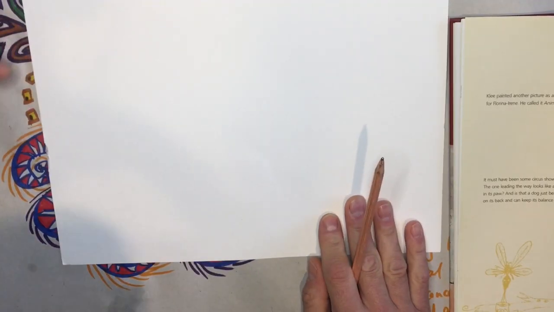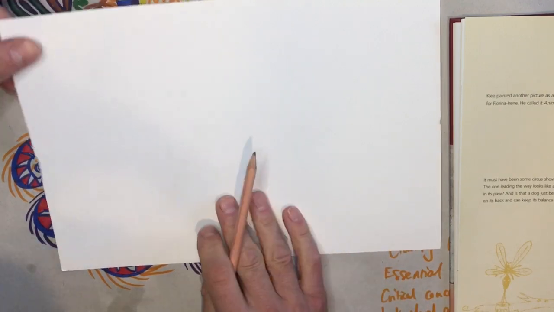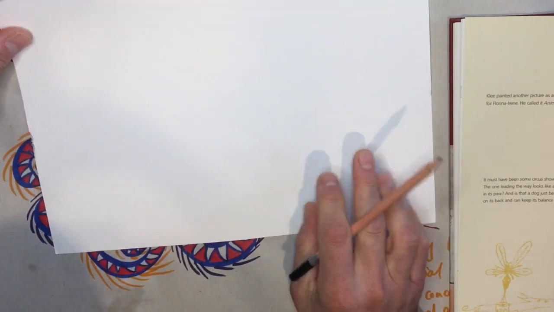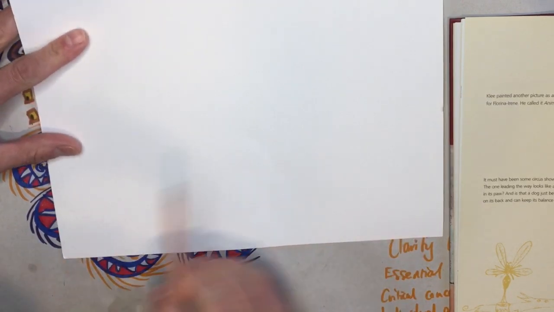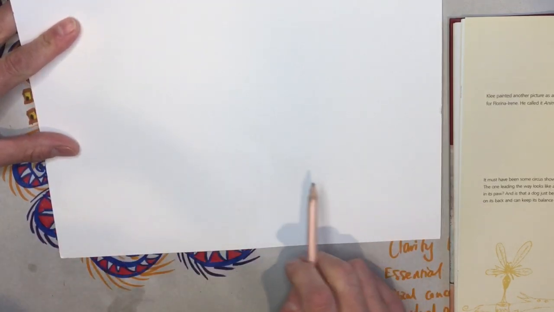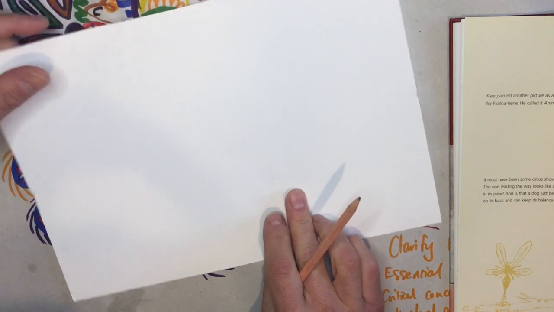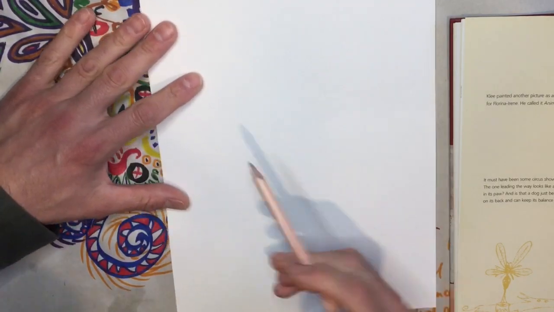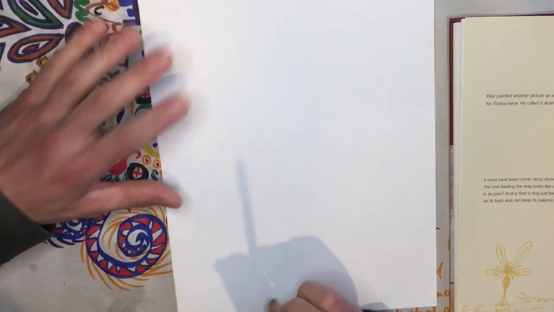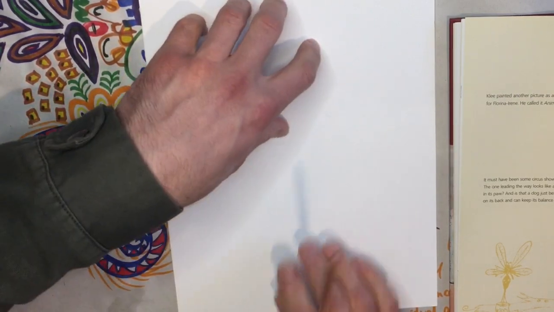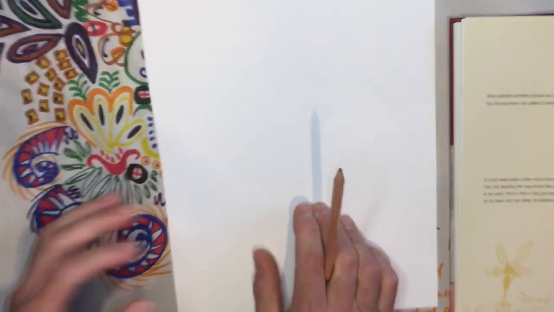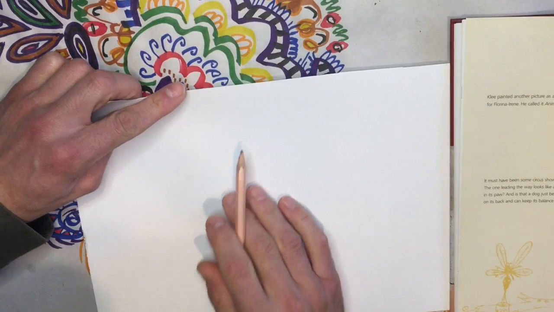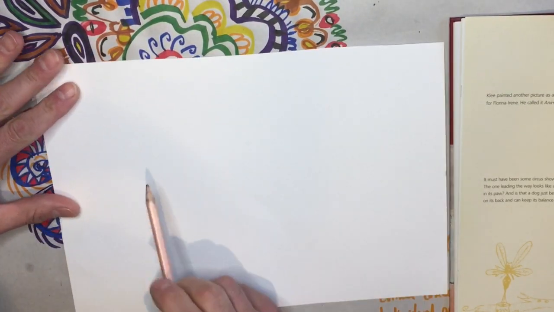Okay, so I've got my piece of paper here and my grey lead pencil, and I've turned my paper landscape, just like the picture that Paul Klee did, and that way I can fit more across the page. If you want to get a little bit more imaginative, you could think about, well, what could be in the top part if there's something down below. But for this activity, I am going to do it this way.